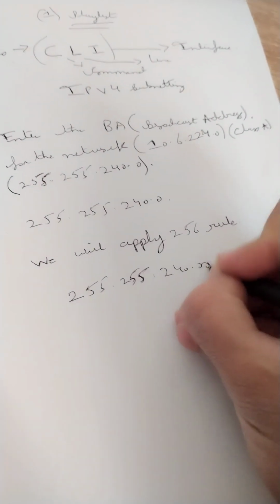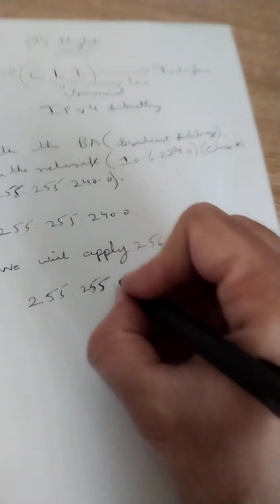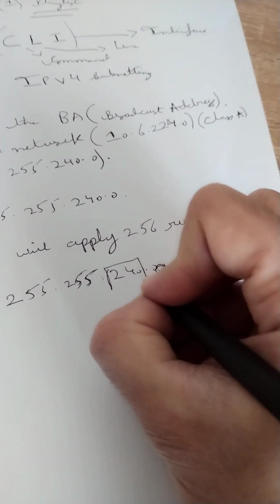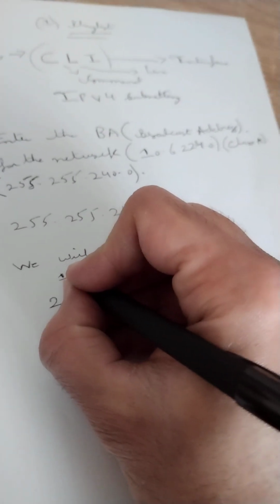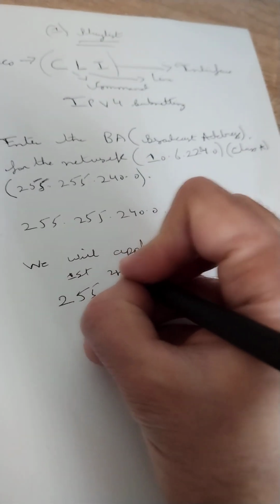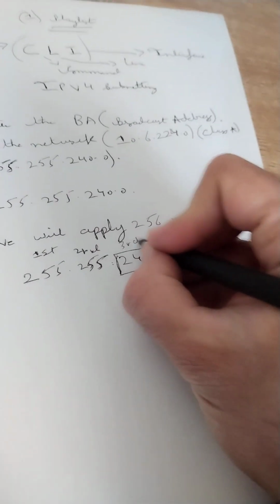So that was our subnet mask. So here, if you see, we will be going into the third octet. As I have explained before, but I'll still do that, that's your first, second, third, and fourth.